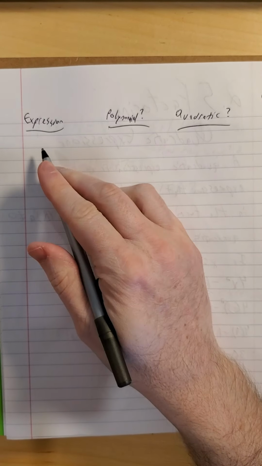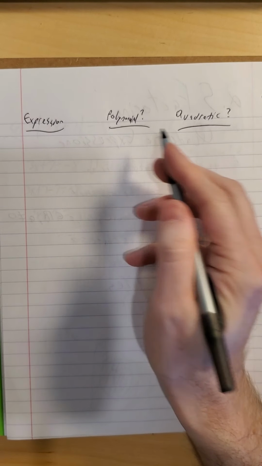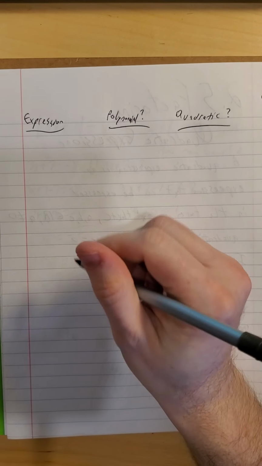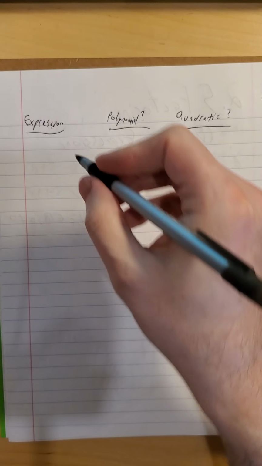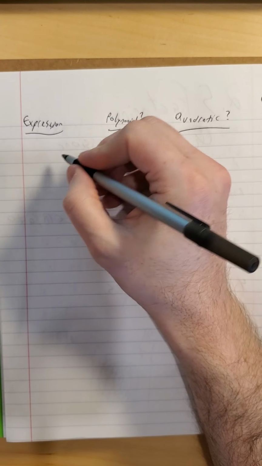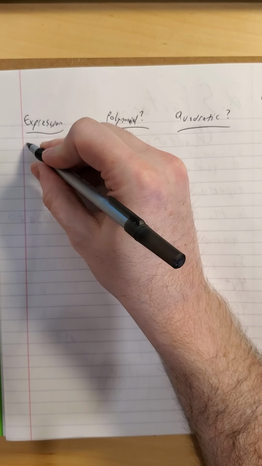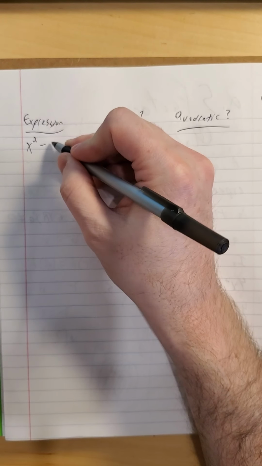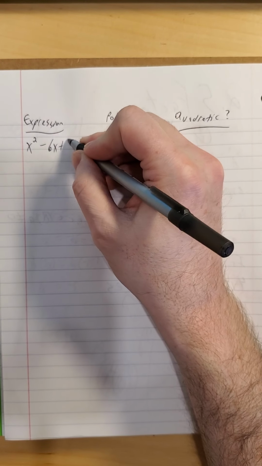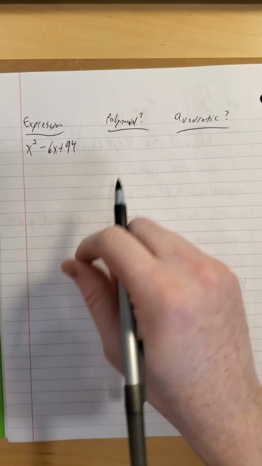So I'll introduce an expression. We'll decide, is this a polynomial? And if it is, is it quadratic? So we'll look at maybe x squared minus 6x plus 94.